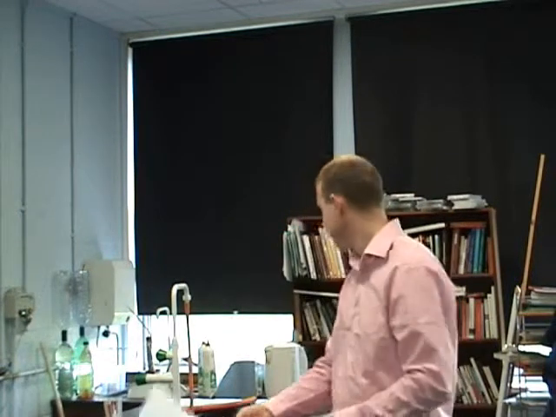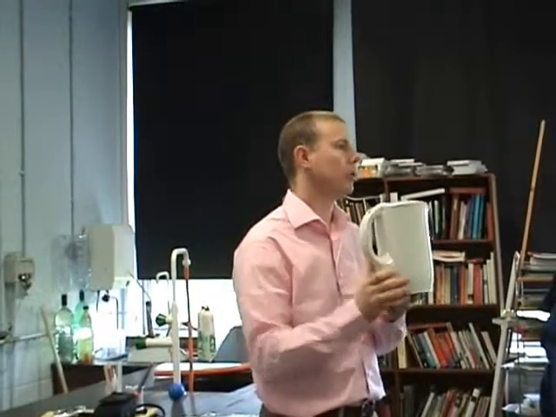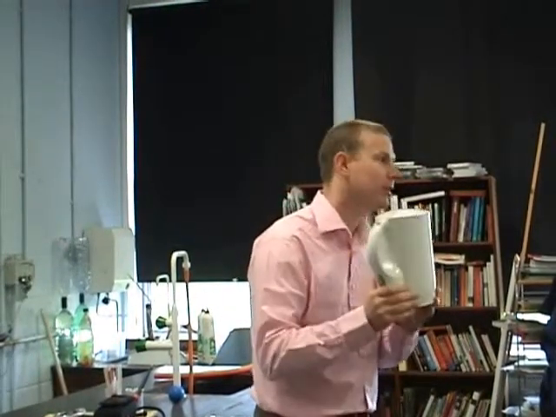Another example, a sillier one, an even more basic one, just a kettle. You plug in the electric kettle. How do you quantify that it's getting hot?